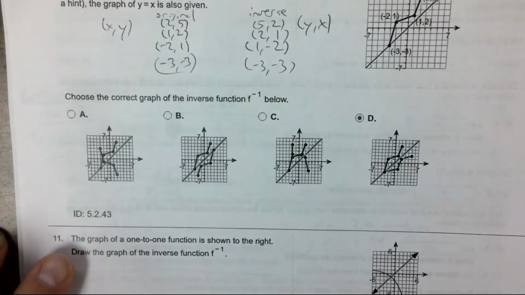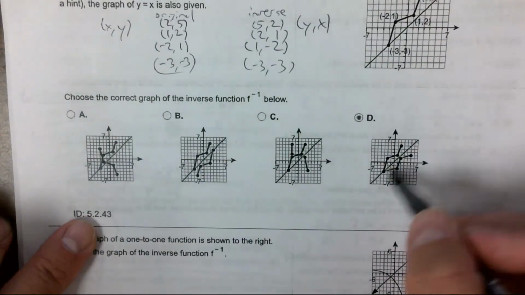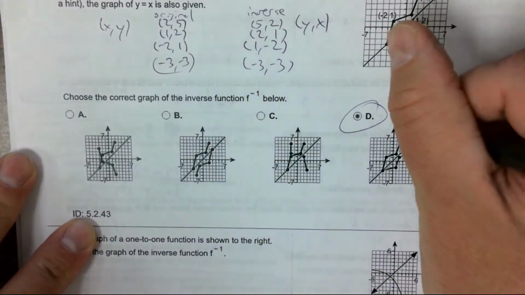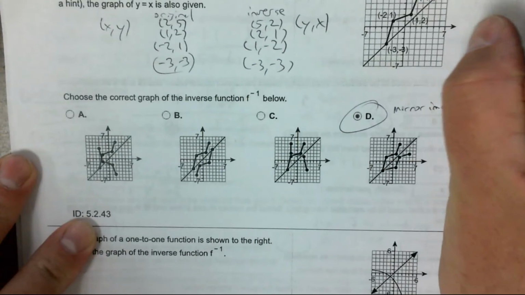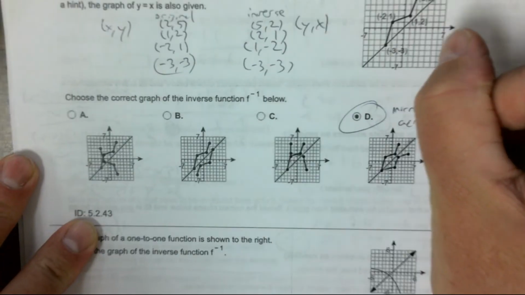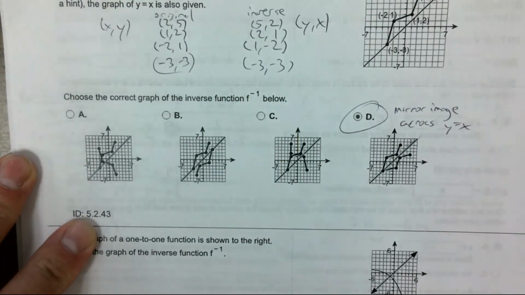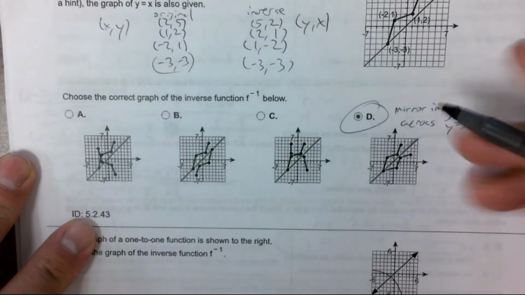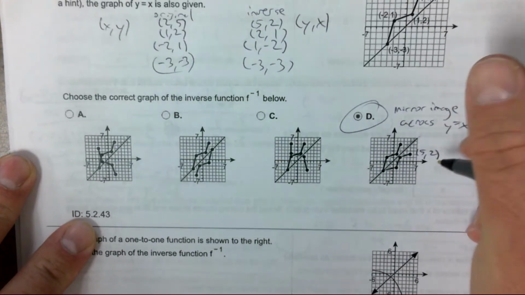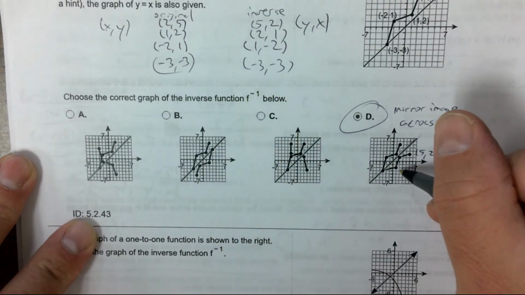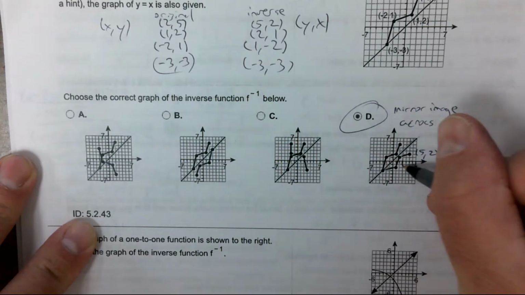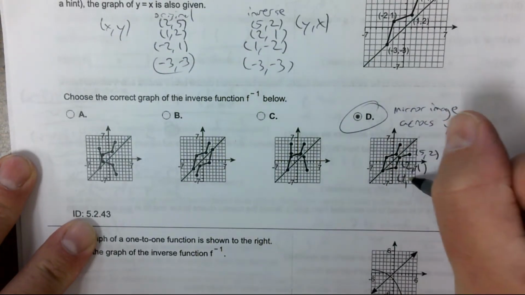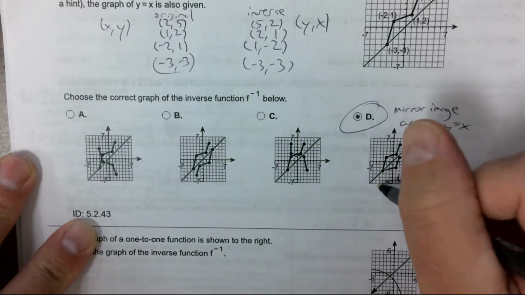So then you're going to pick the right graph, and it is going to be a mirror image right down the middle, and so it's that one. It's a mirror image across y equals x. And if you want to double check your ordered pairs, there's the 5, 2. There's the 2, 1. There's the 1, negative 2. And there's the negative 3, negative 3.